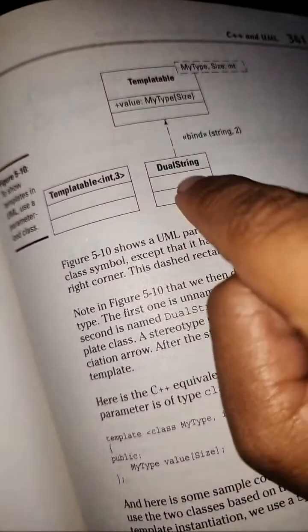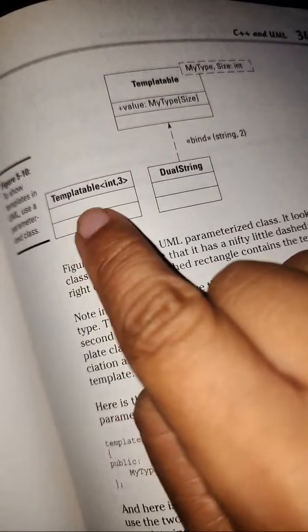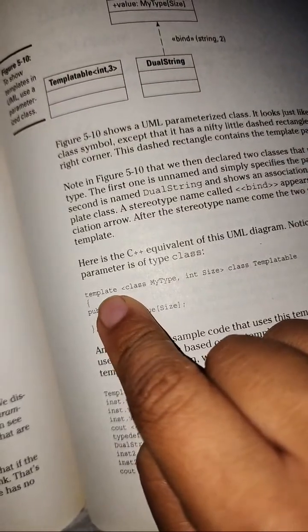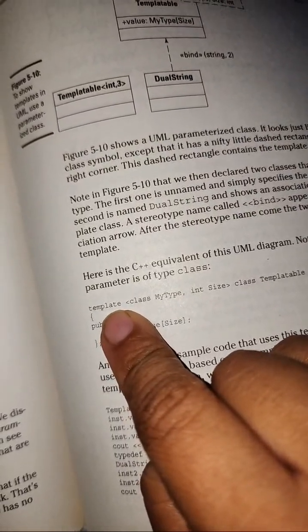So this is what's going on for the UML. And then this is a C++ equivalent. You have your template.